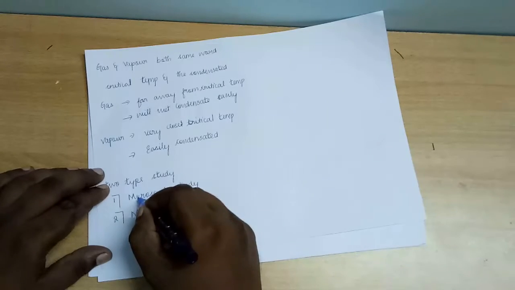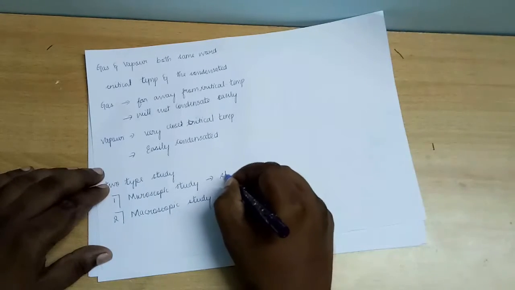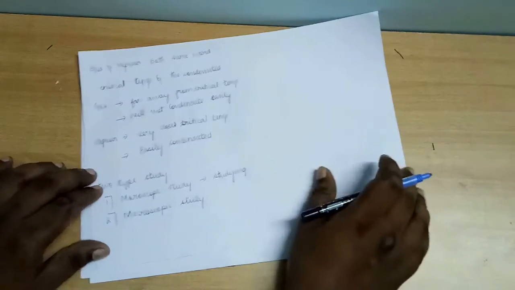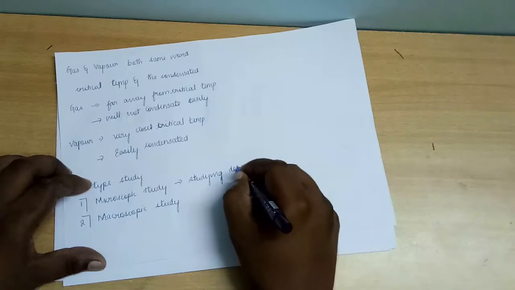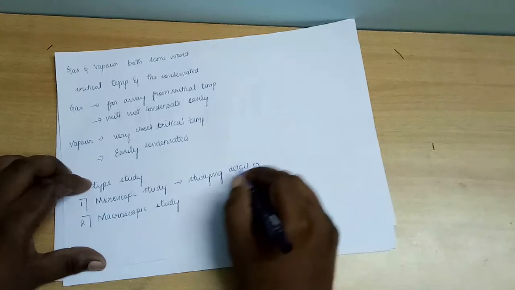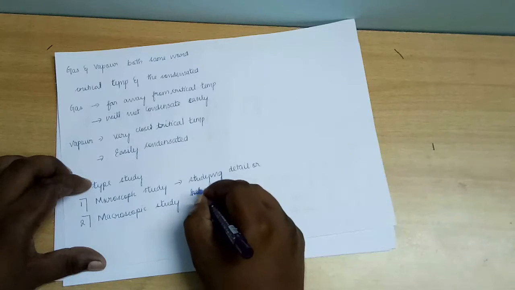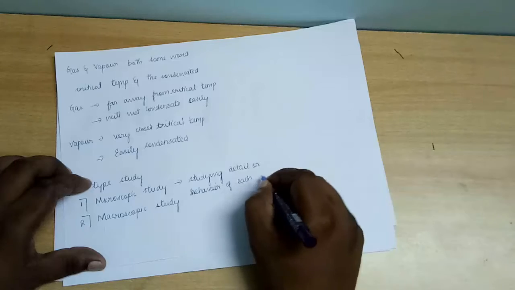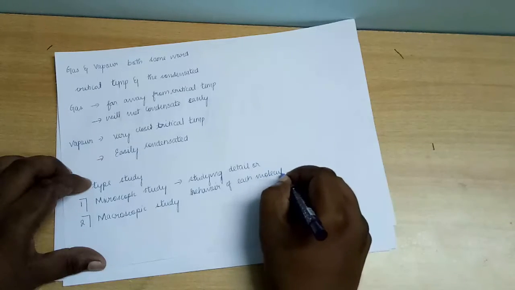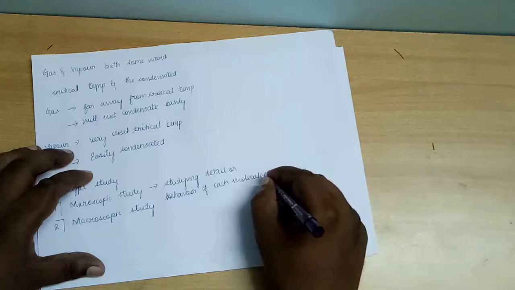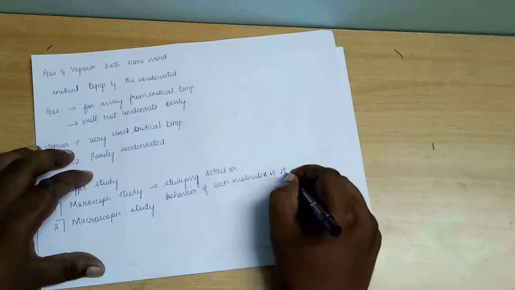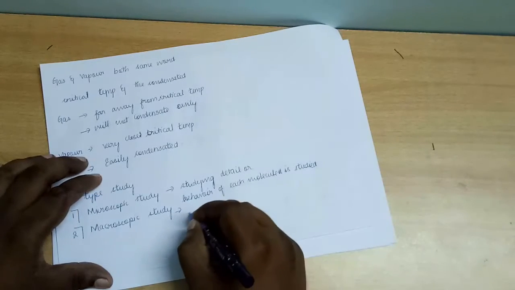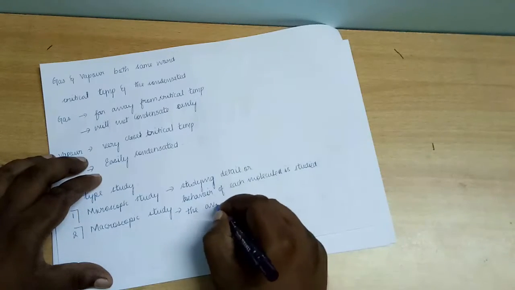The microscopic study is nothing but studying in a detailed manner the behavior of each molecule, whereas in macroscopic study, the average behavior of a group of molecules is taken.